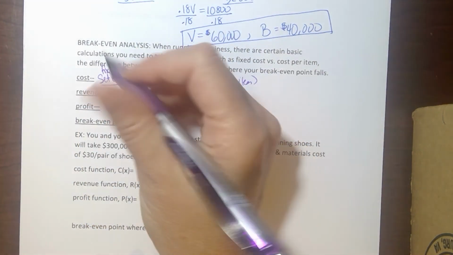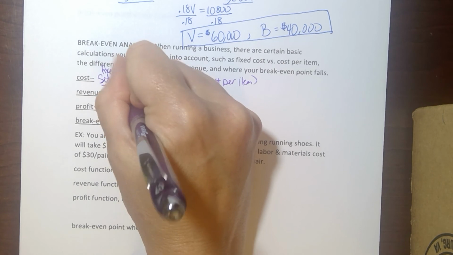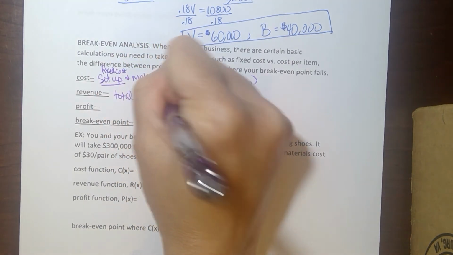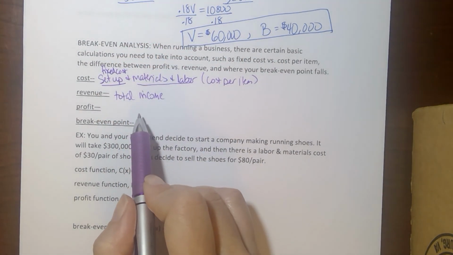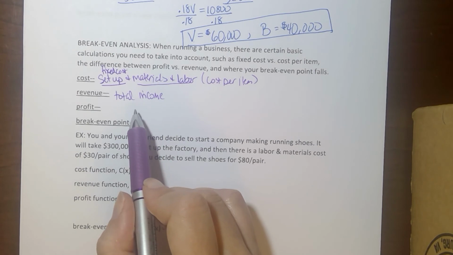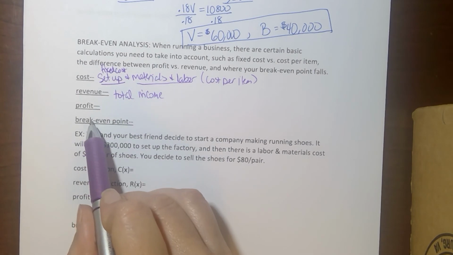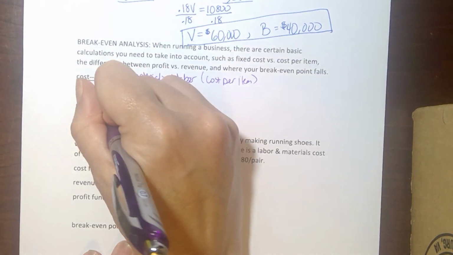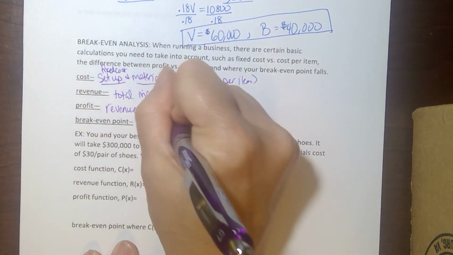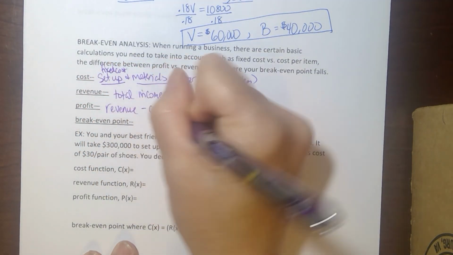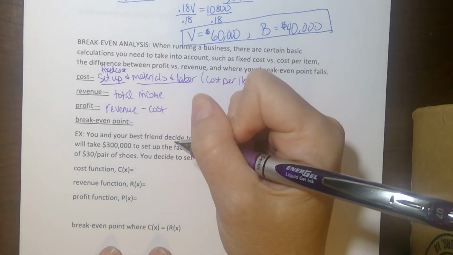Revenue. Our revenue is our total income. So if you're running the lemonade stand, the revenue is the amount in your jar at the end of the day. Revenue is not the same thing as profit. Profit is that revenue money that you brought in minus the cost that you already paid out.